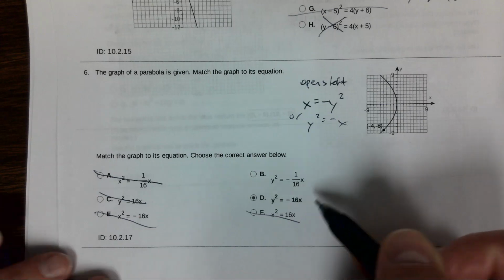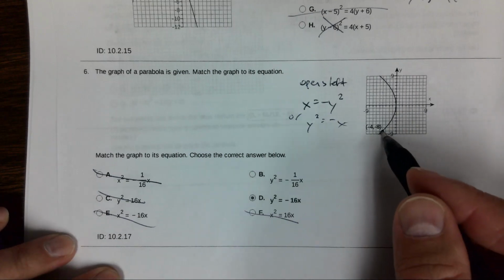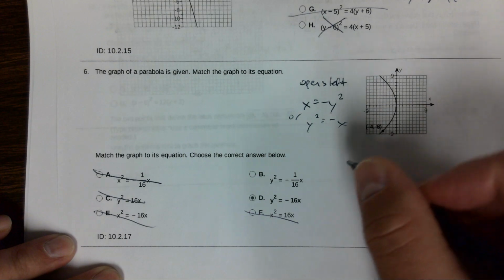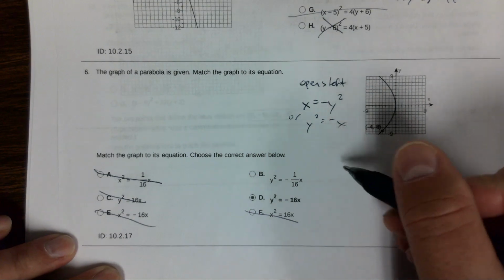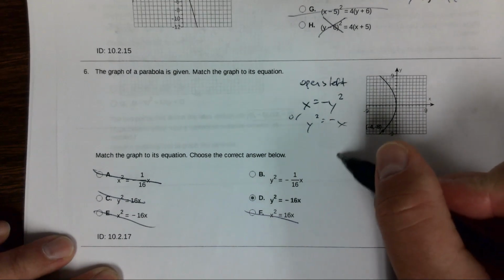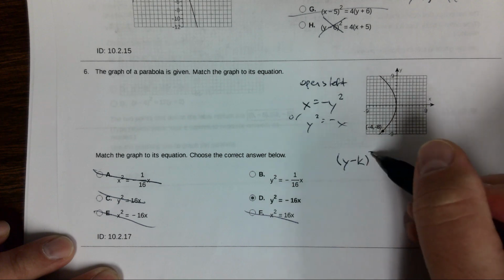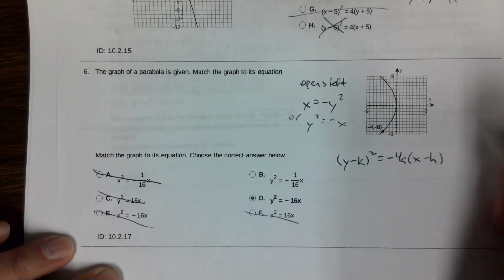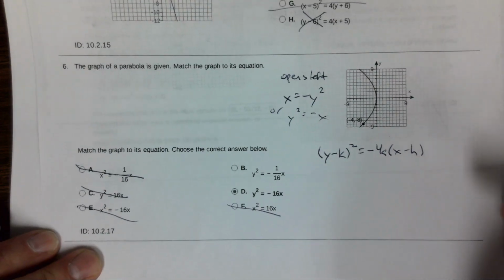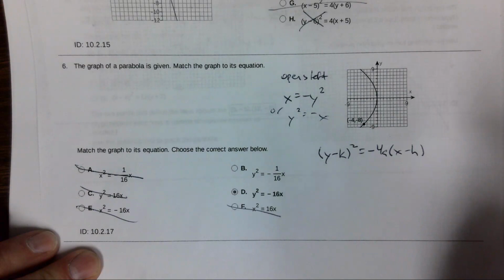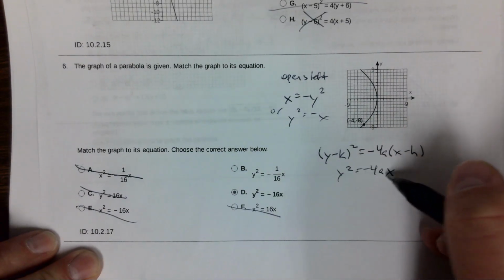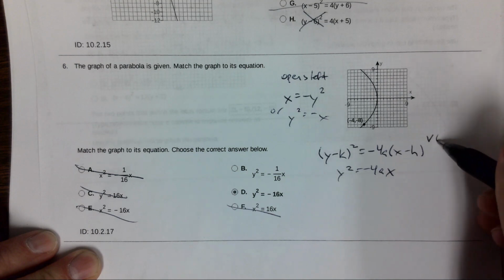Now, the point given is -4, -8. So this formula would look like y minus k squared equal -4a times x minus h. Oh, actually, we can simplify that to just -4ax, because your vertex, again, is 0, 0.